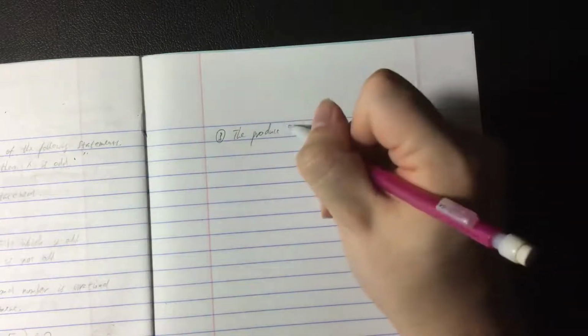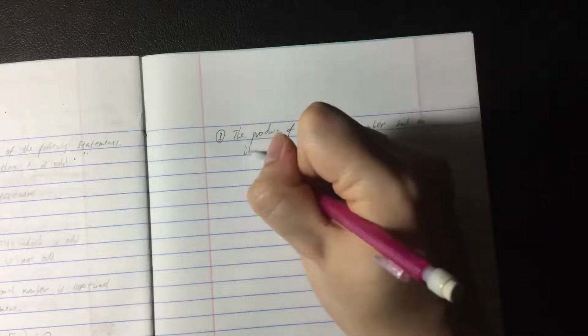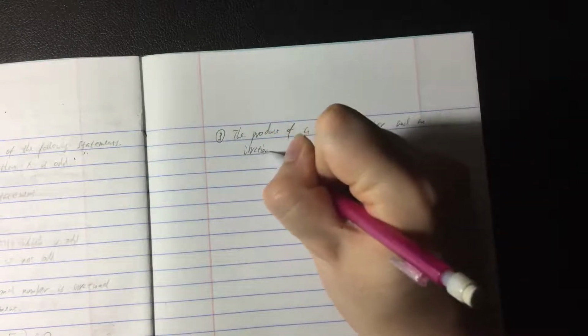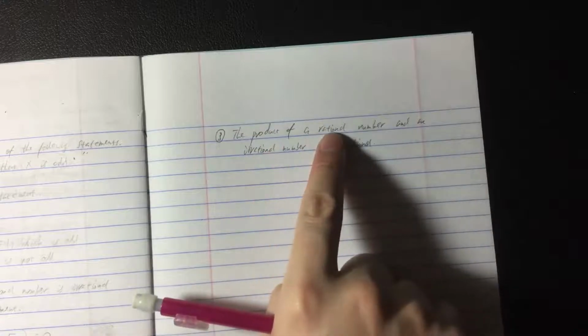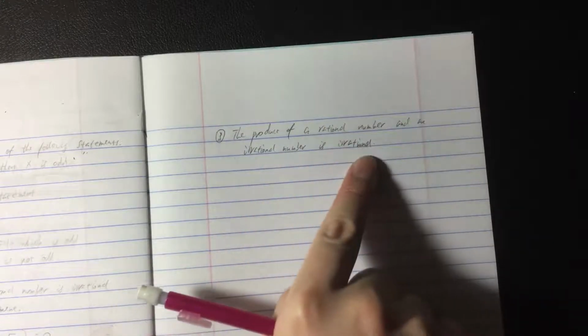The product of a rational number and an irrational number is irrational.